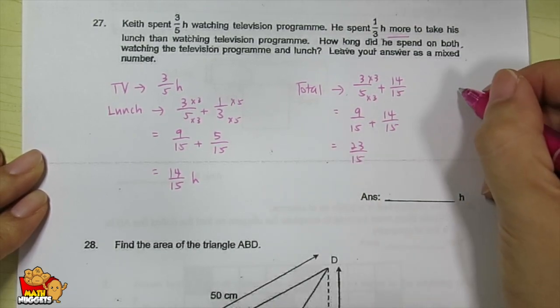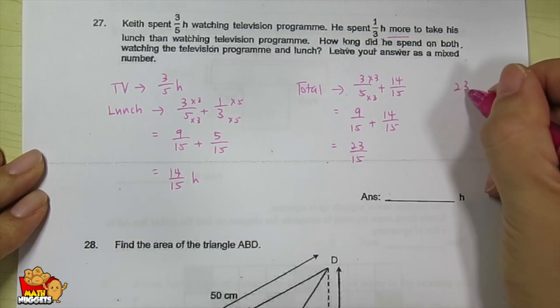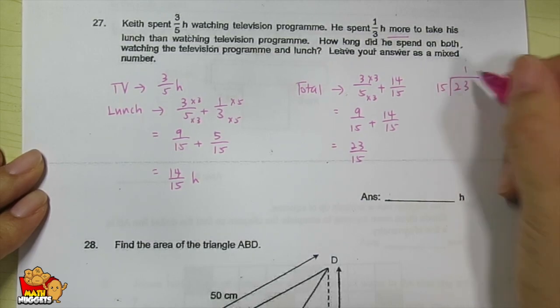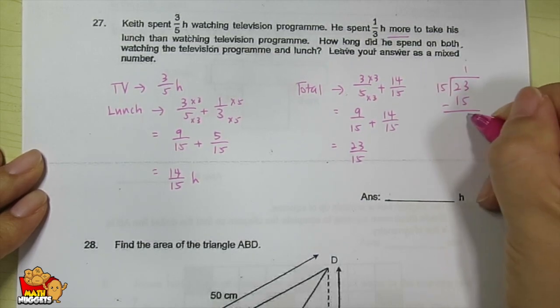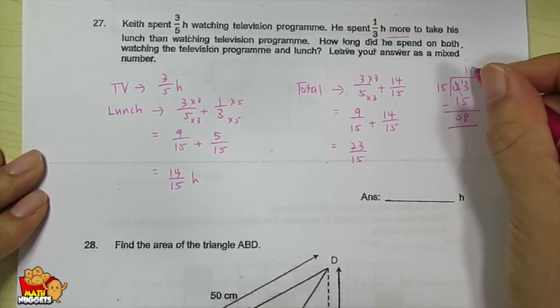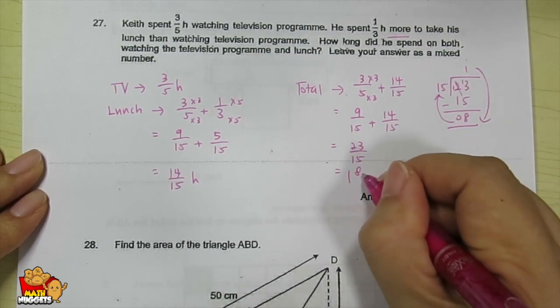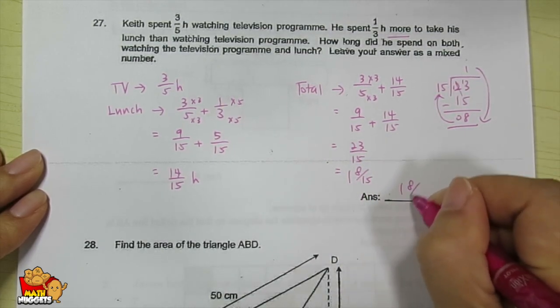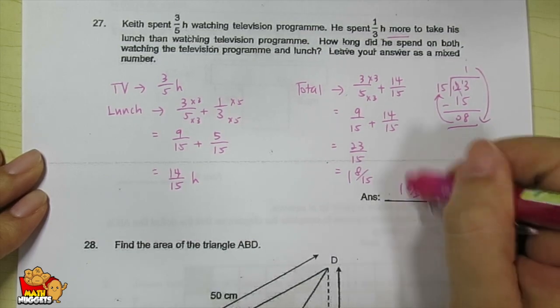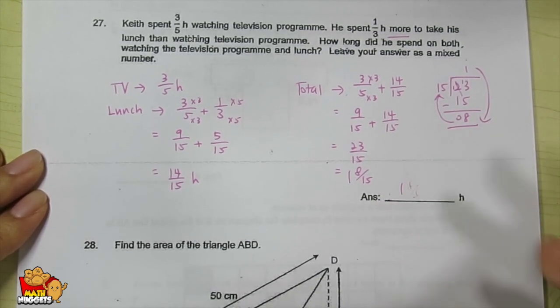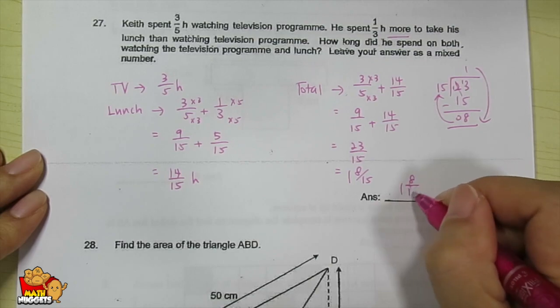For those who don't know, 23 out of 15, you can do long division, 23 divided by 15, okay? So if I subtract this, I get 8. So 1 whole 8 out of 15. Write properly, 1 whole 8 out of 15.